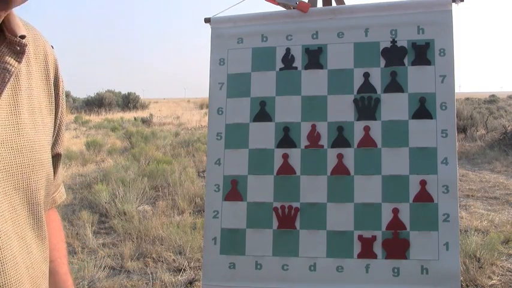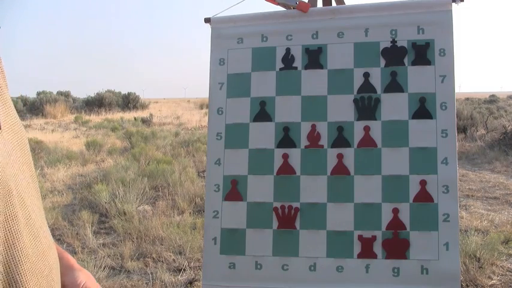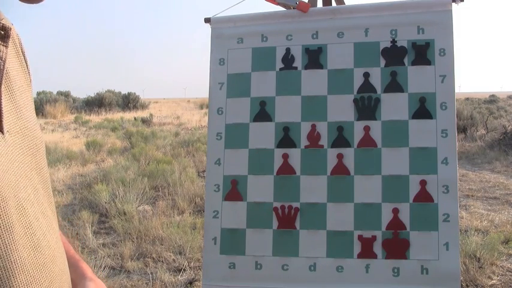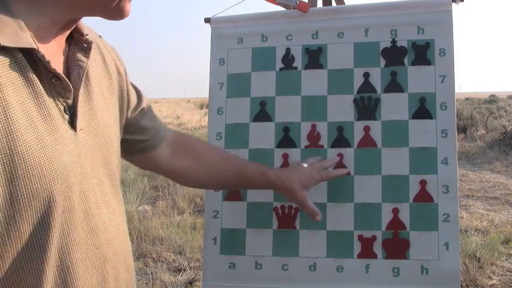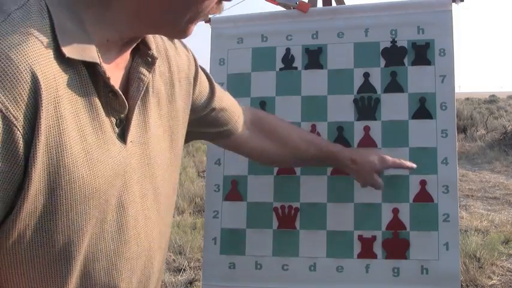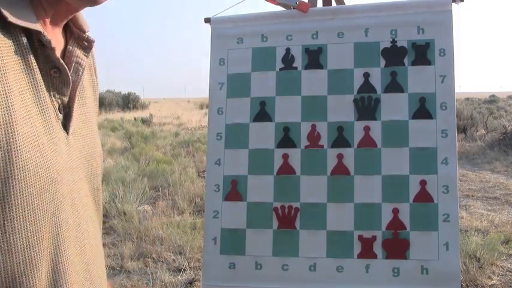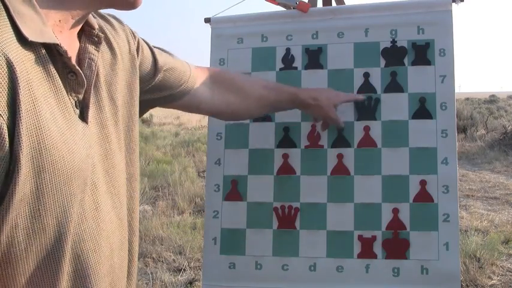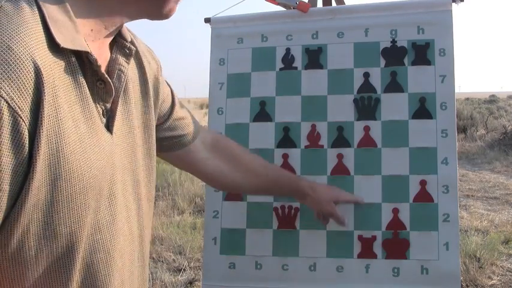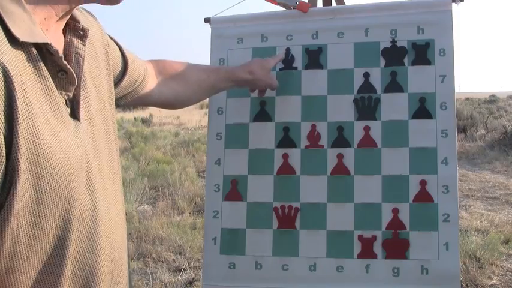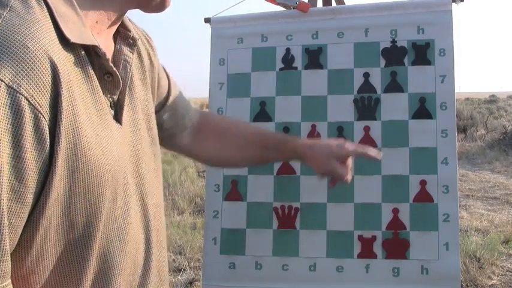One of the things you look for when you're discussing imbalances, when you're playing your game and thinking, what are the imbalances? Look at the material. 1, 2, 3, 4, 5, 6 pawns. 1, 2, 3, 4, 5, 6 pawns. Okay, we each have 6 pawns. Each have a queen. We each have a rook. We each have a bishop. We each have a king. I should hope so.